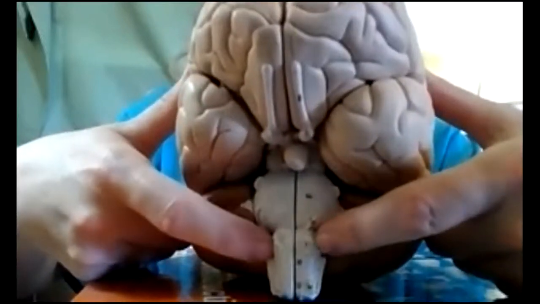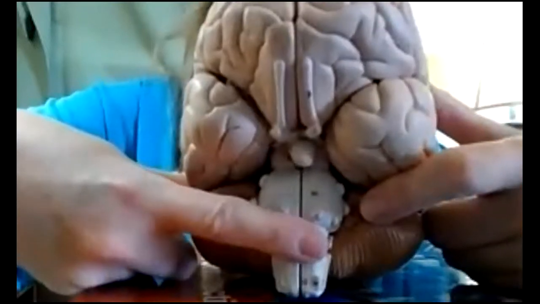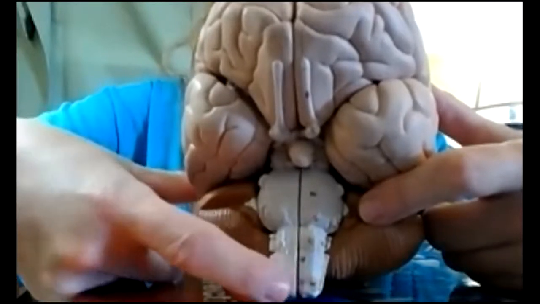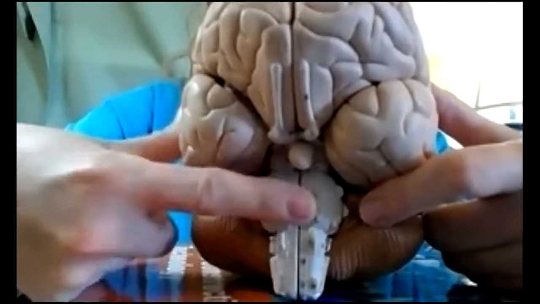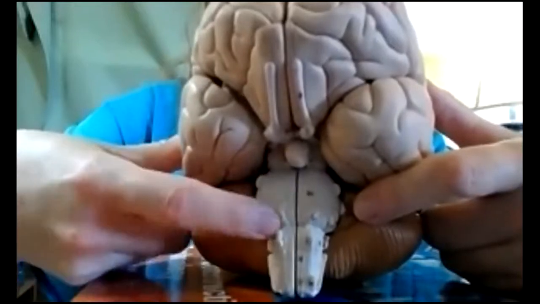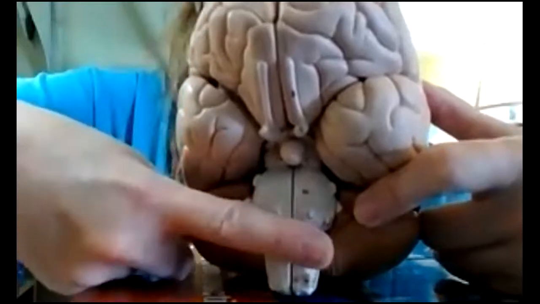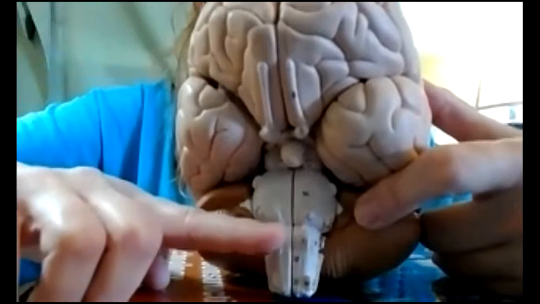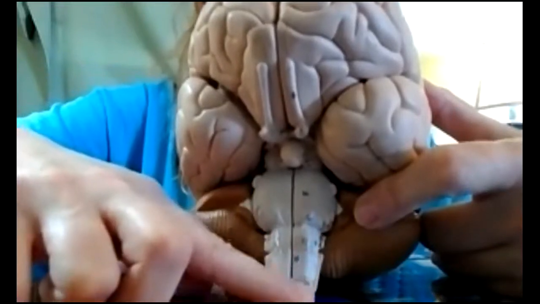Then there's kind of a little bulbous area right here. It's where my finger's covering. This is called the medulla oblongata. And then down here would be your spinal cord. So all of this swollen area here, pons. This secondary swollen area right here that my finger's covering right now, that's the medulla oblongata right there. And then down here would be the spinal cord.